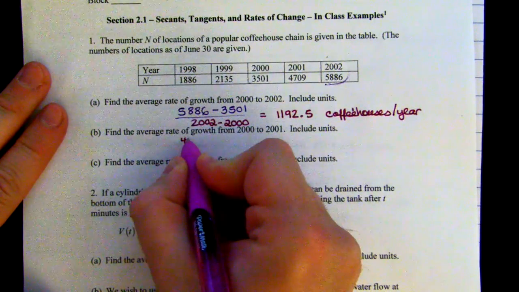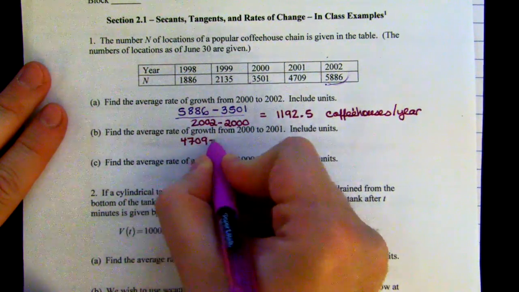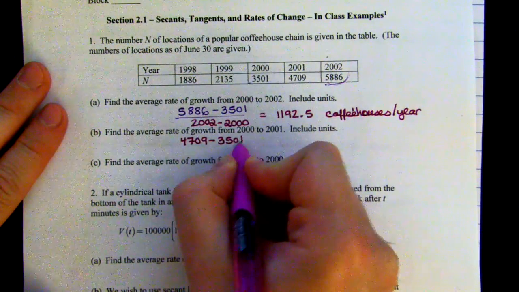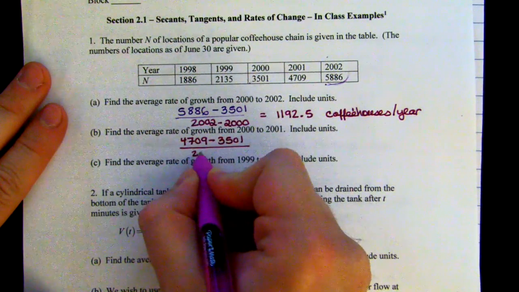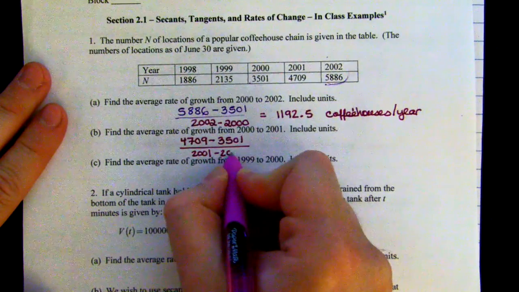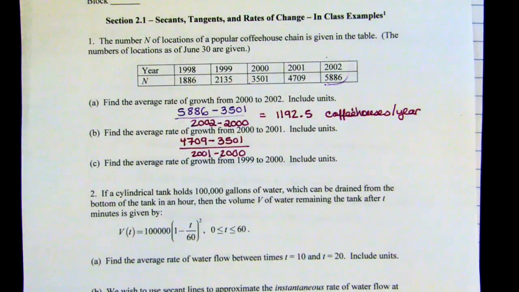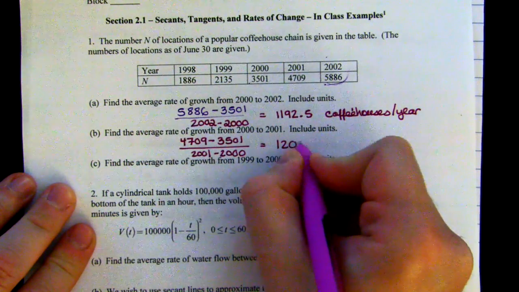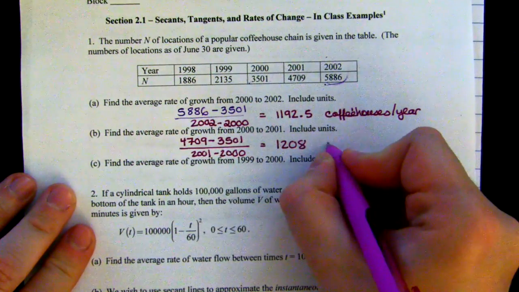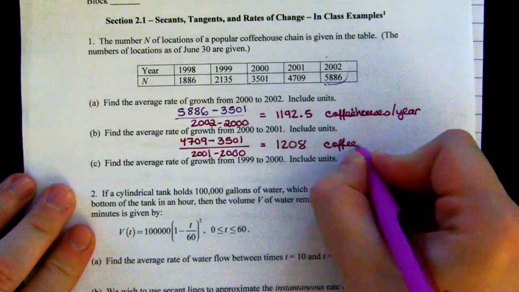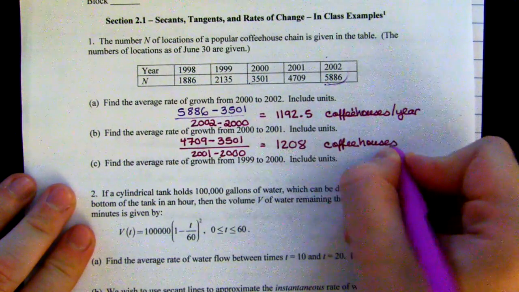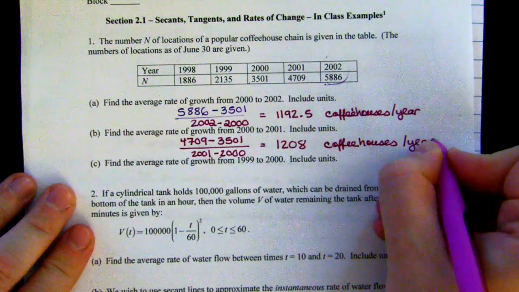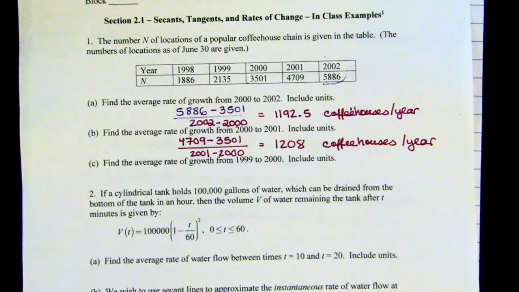Okay, so this is going to be 4,709 minus 3,501 over 2,001 minus 2,000. And that's going to give me 1,208. And the units are the same as the last one. This is coffee houses per year. Go try letter C.